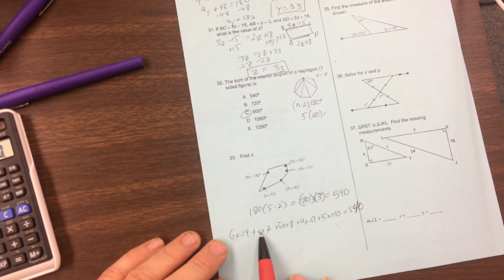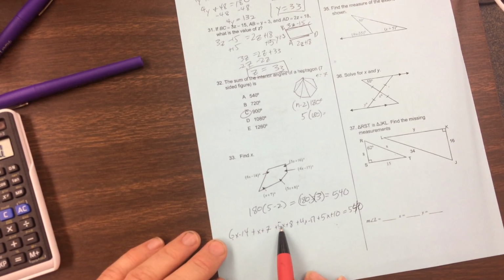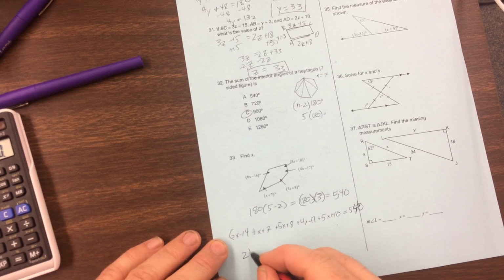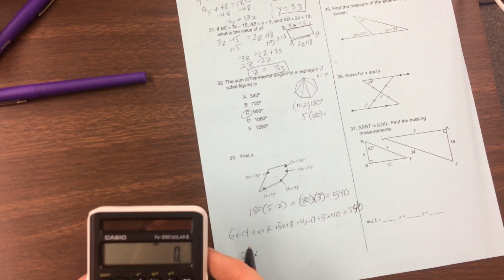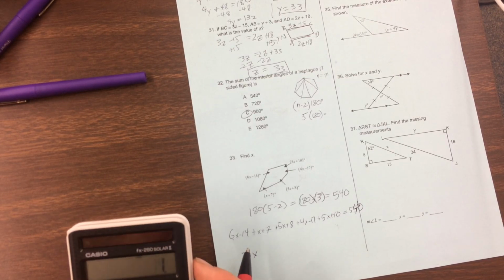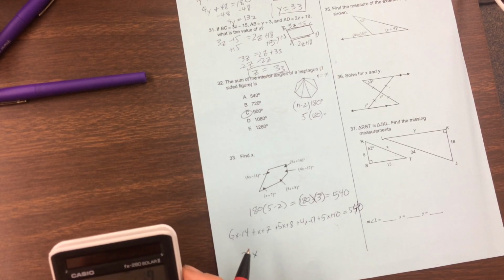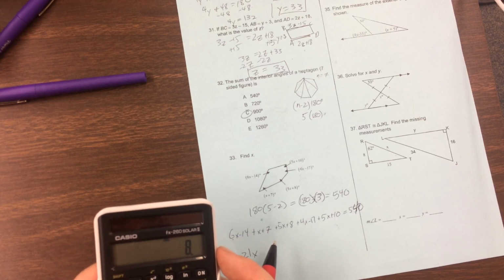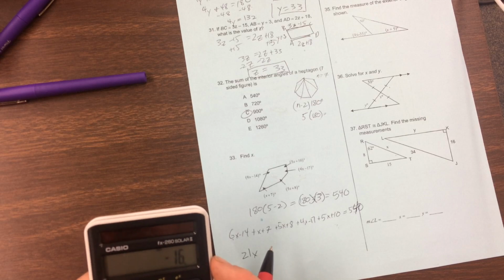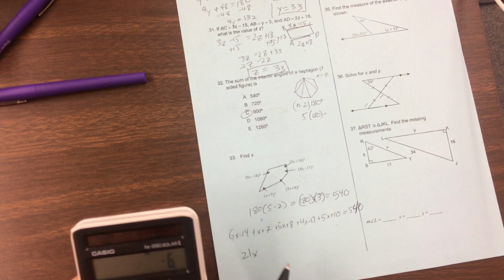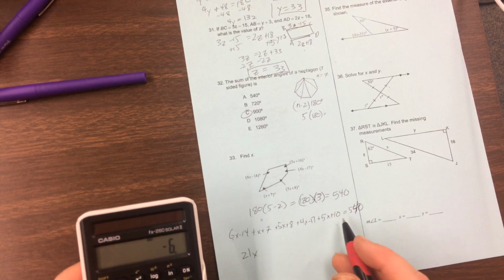So I've got 6, 7, 12, 16, 21, 21x. Then 0 minus 14 plus 7 plus 8 minus 17 plus 10 equals negative 6. I'm going to check that again the other way.